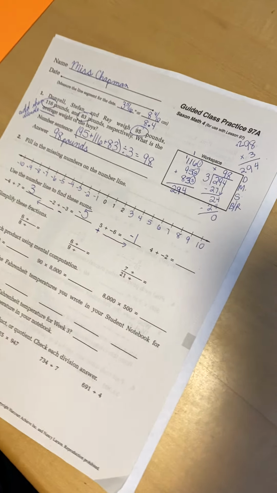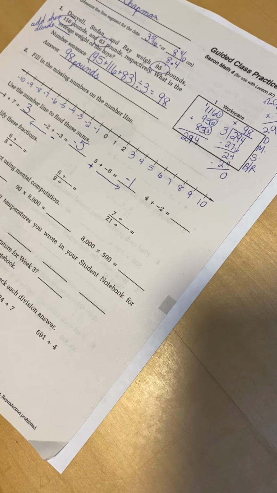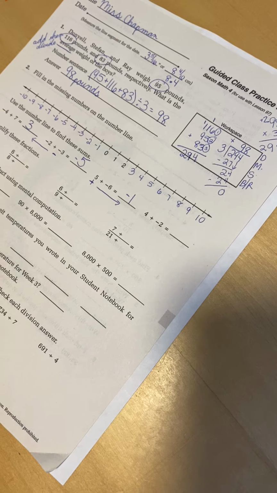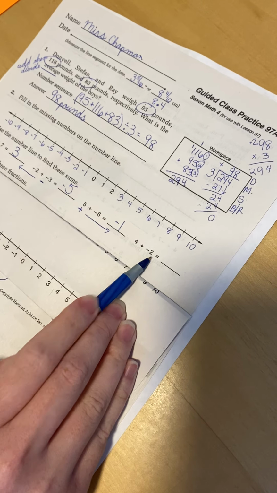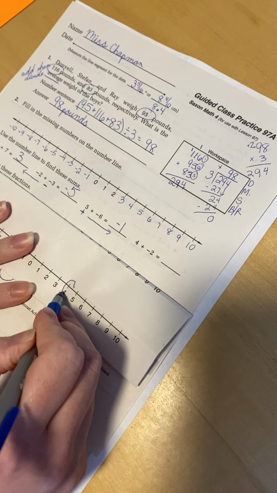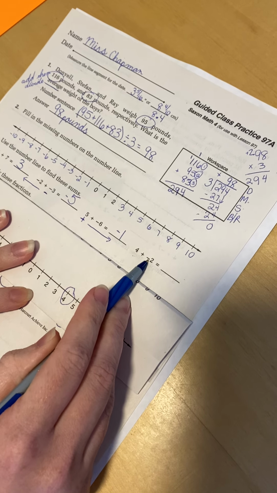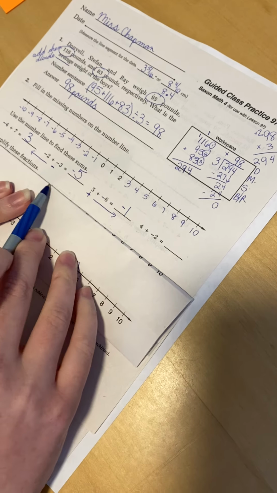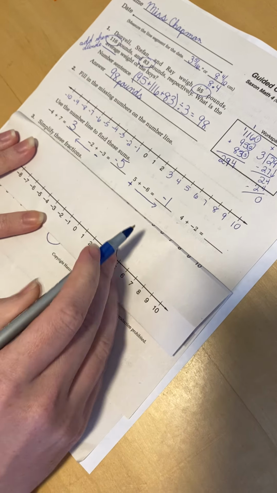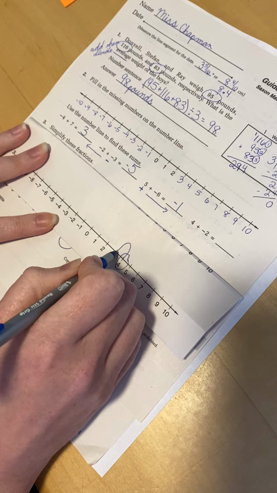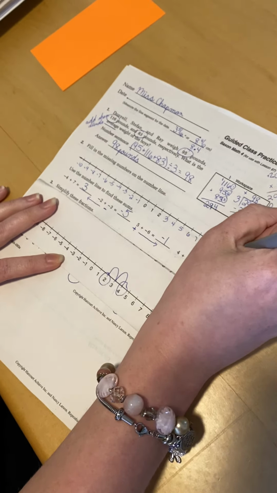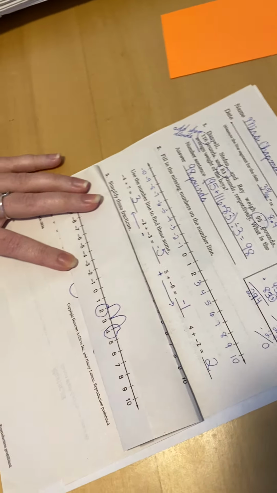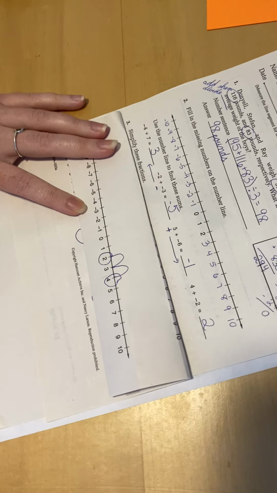Okay, I have one more left. Okay, this says 4 plus a -2. So I'm starting at the number 4 plus a -2. Negative means I move to the left, so I'm moving to the left 2. 1, 2. I landed on just the number 2. That means that 4 plus a -2 equals 2.